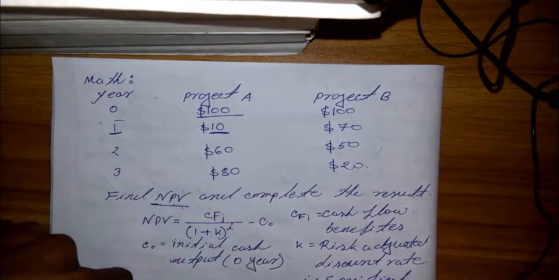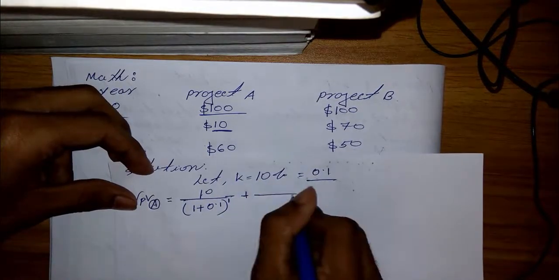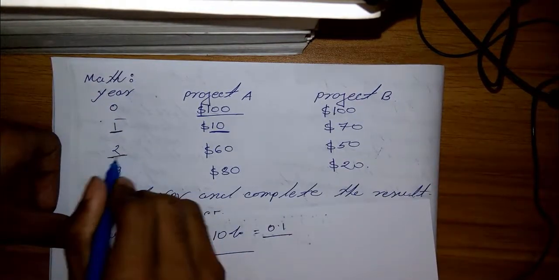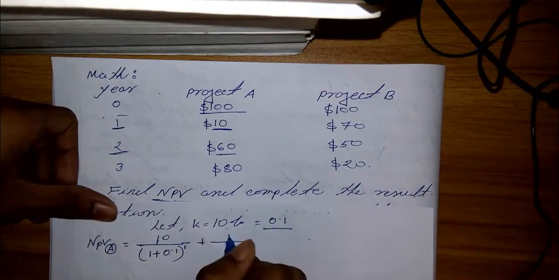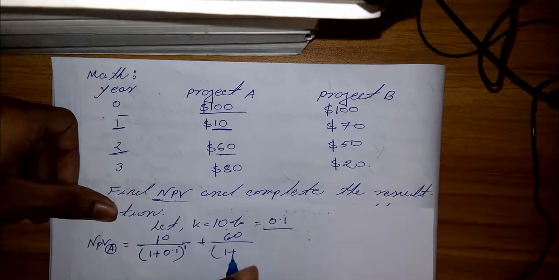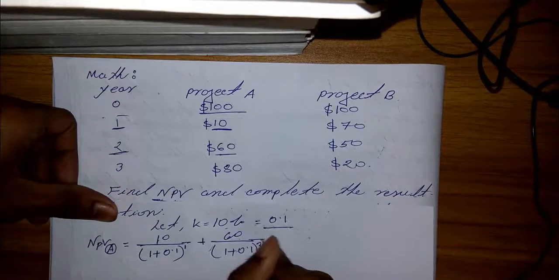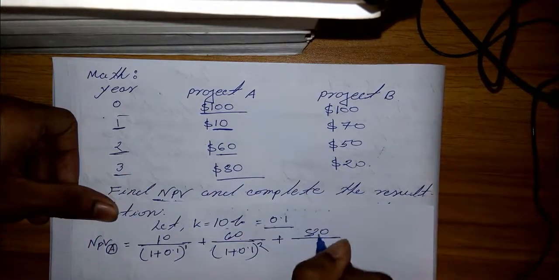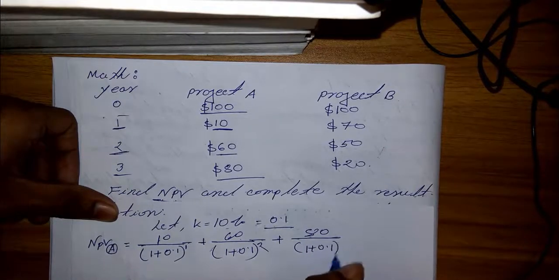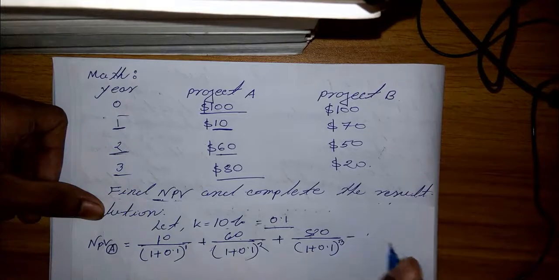For that 0 years, I indicate 0 years, plus for the second year, its project B CFi is 60, and next 1 plus the value of K, 0.1, for that the year taken is 2, plus next is 80, 1 plus 0.1, year taken is 3, minus C naught.